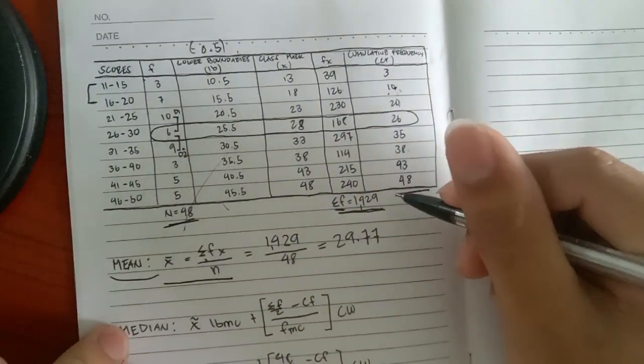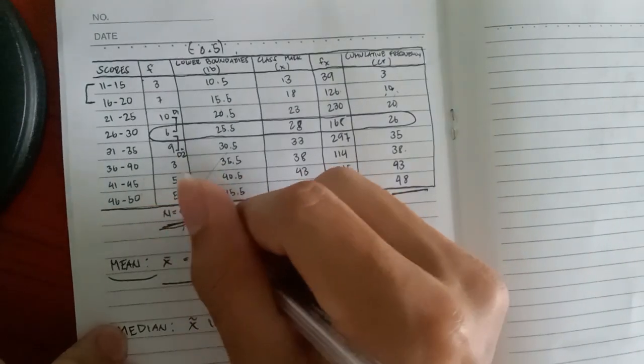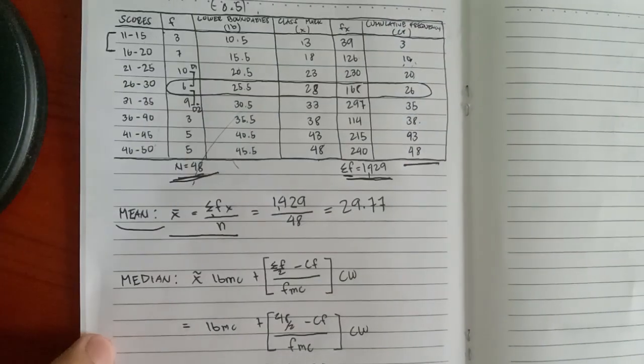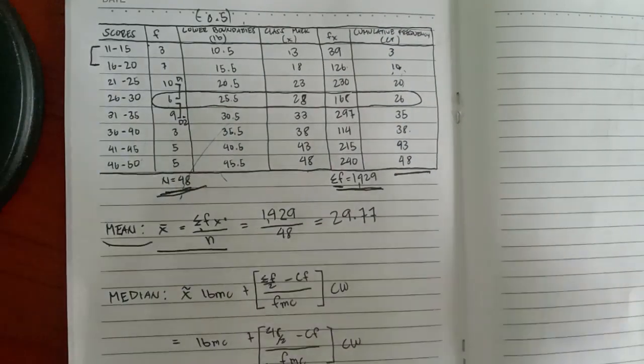So, 48, guys, balance po siya. 48 and the total number 48. Kailangan po natin siyang mabalance. So, nagiging balance po siya. And now, let's solve for the mean.